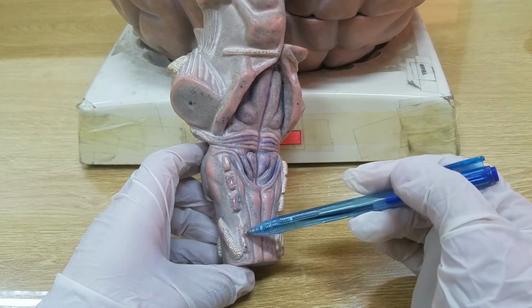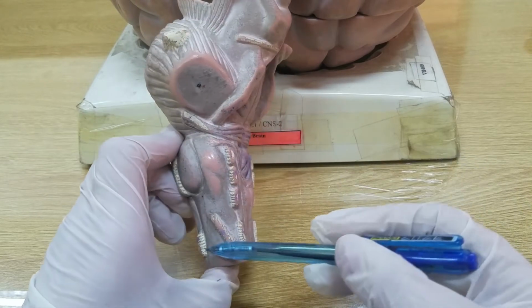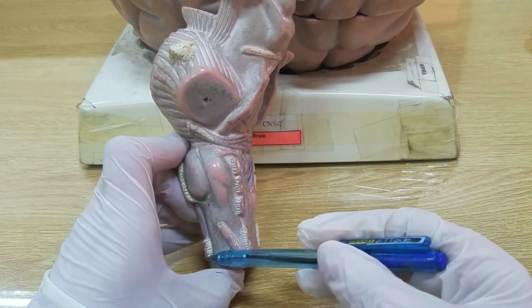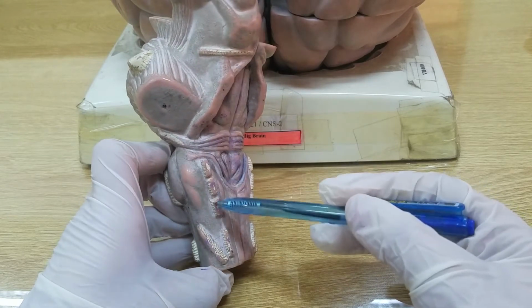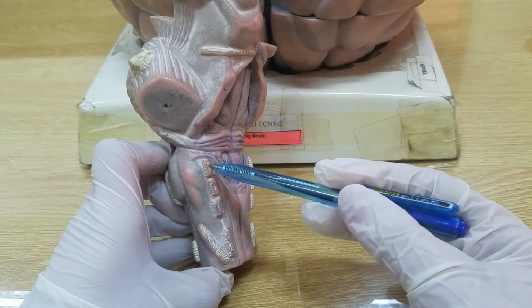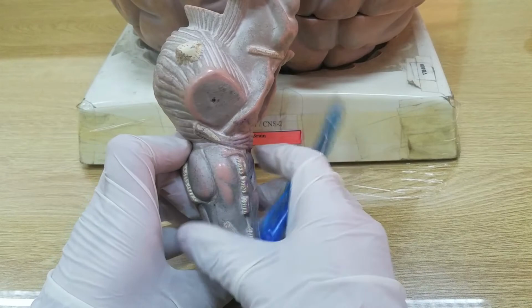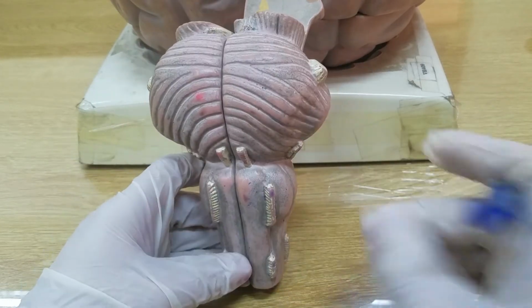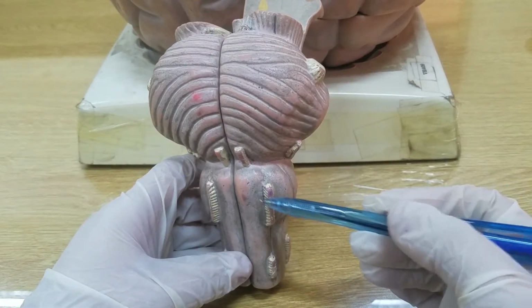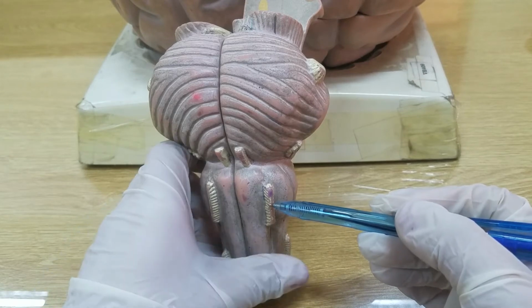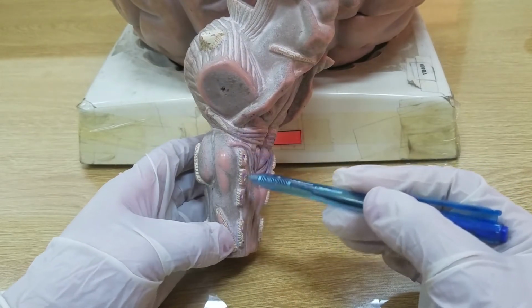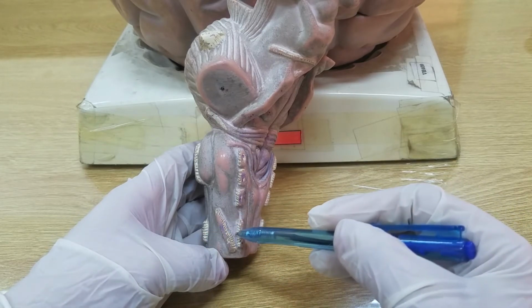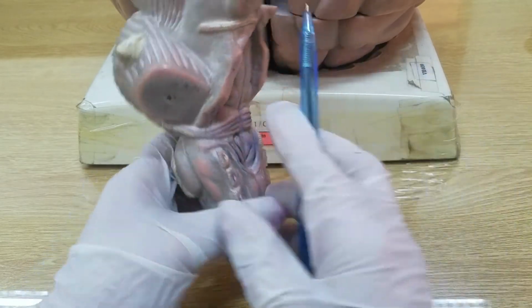These are the branches of the accessory nerve, and it has the anterior and posterior rootlets. These are the branches of vagus nerve, and this is the glossopharyngeal nerve. This is pyramid, this is olive, between these two is the hypoglossal nerve. Then going backwards, this is glossopharyngeal, vagus, and then the spinal accessory nerve.